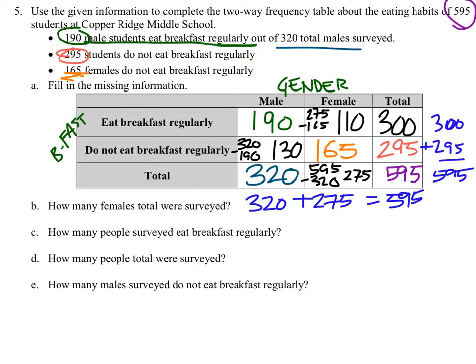Well, let's answer these other questions then. How many females total were surveyed? That's this one right here. That is 275 total females, right? Because we're looking at the females column right here, and that's the total number of females, 275.